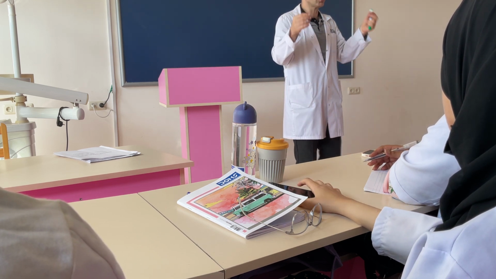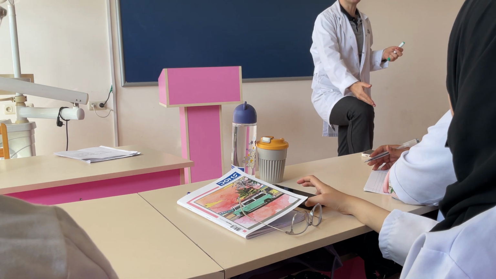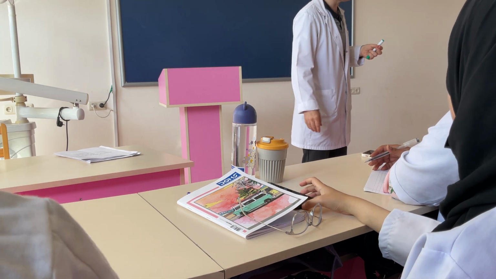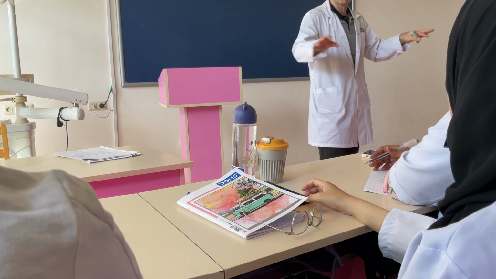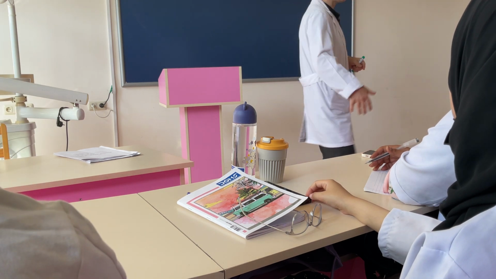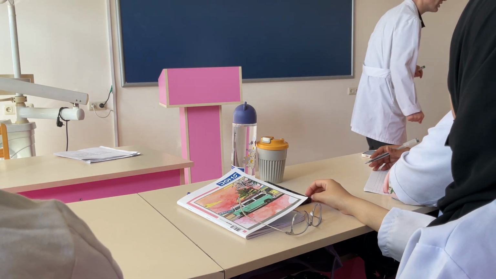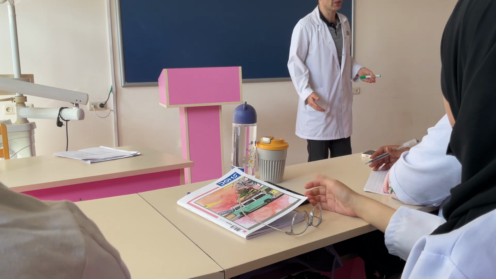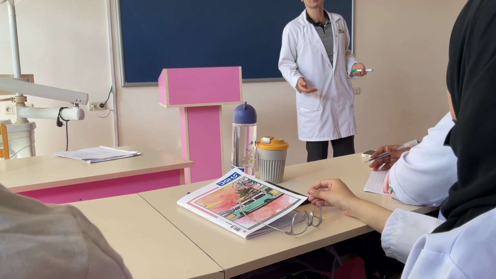Remember, please, that is not so hard. The majority of nerves which you will see in the anterior surface of the thigh will be from the lumbar plexus. All nerves which you will see in the posterior surface of the thigh will be from the sacral plexus. That is not hard to remember.